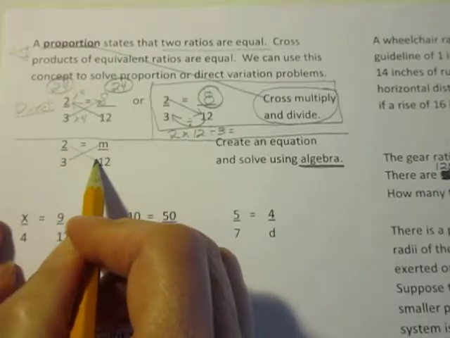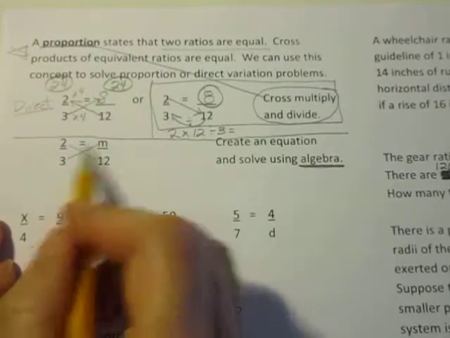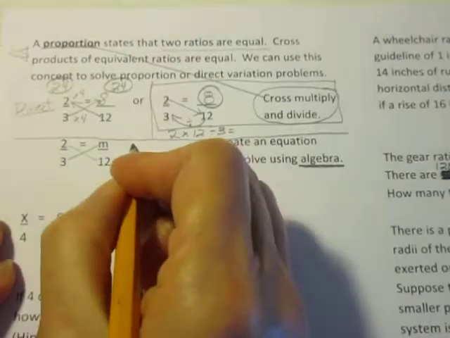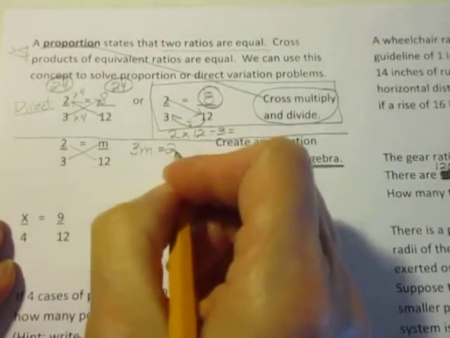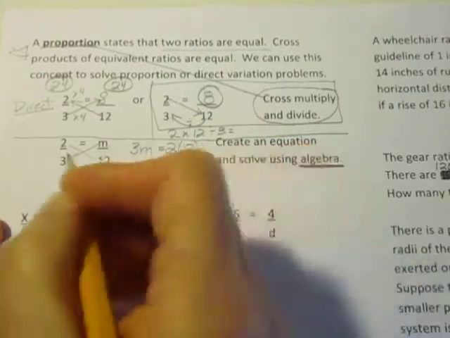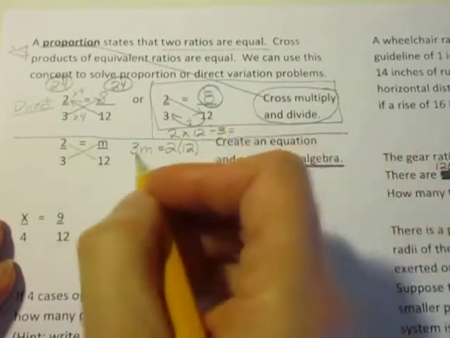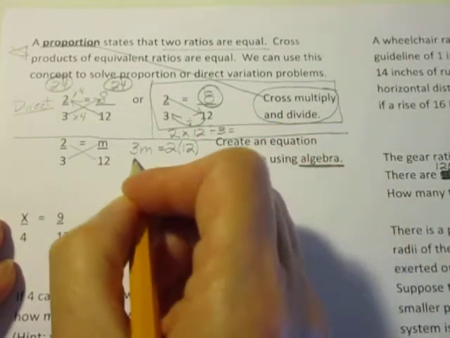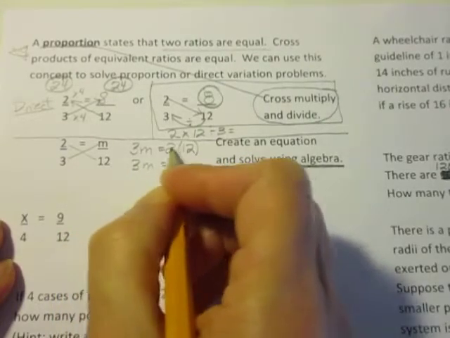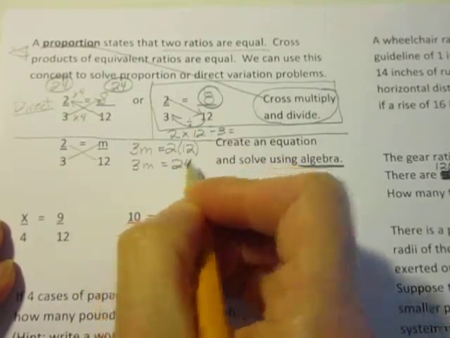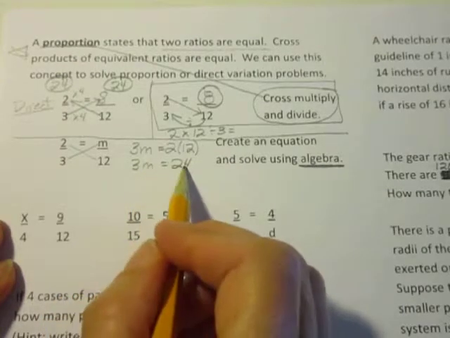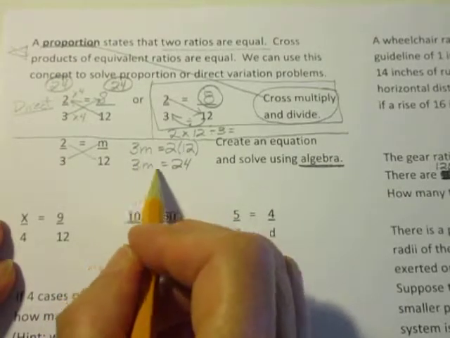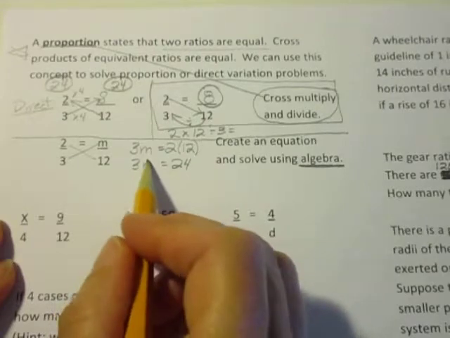So I can set up an equation with my cross products. 3 times m should be equal to 2 times 12. So I can set that up and actually now start solving using algebra skills, where you are working your way down a series of steps. 2 times 12 is 24, but here I have to recognize that this is 3 times some unknown number is equal to 24. And with algebra, your goal is to try to isolate that variable.